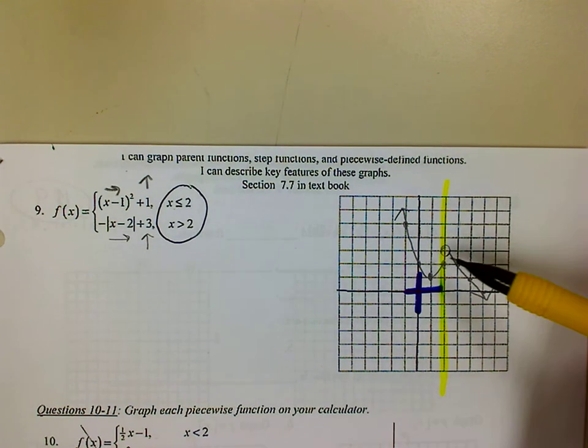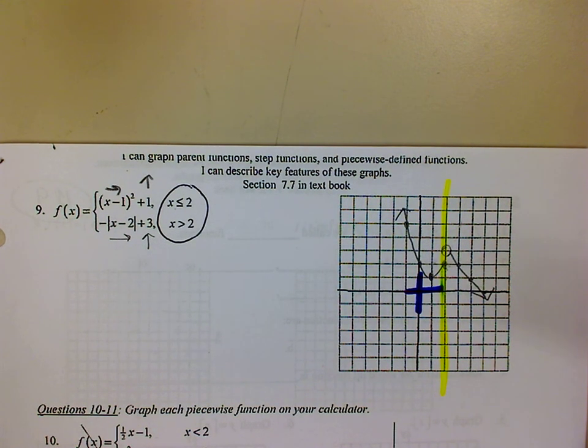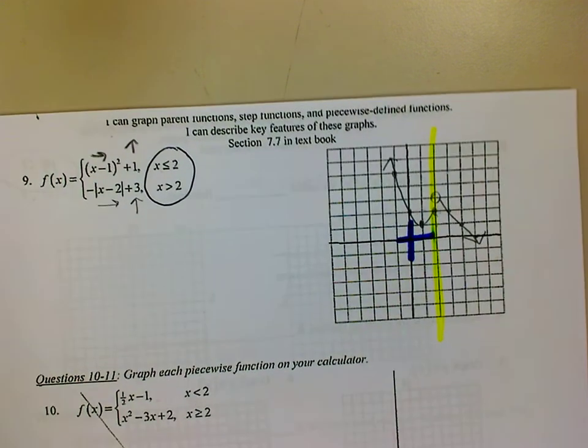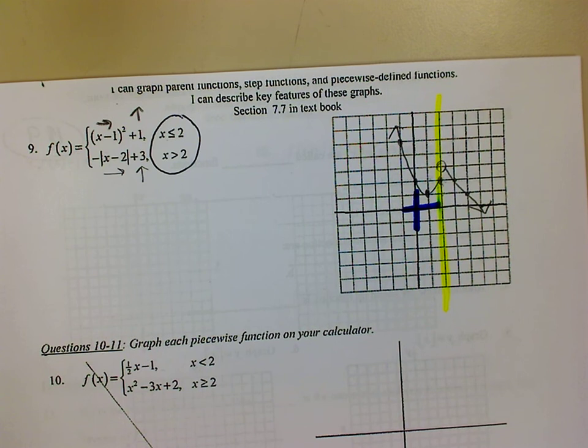So sometimes they'll meet on this line and sometimes they won't. If they don't meet, then one might be open, one might be closed. If they do meet and one opens and one closes, then it's going to stay closed. All right, that again was 4, 8.